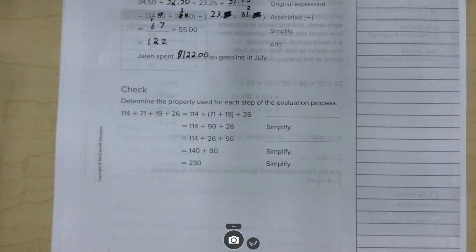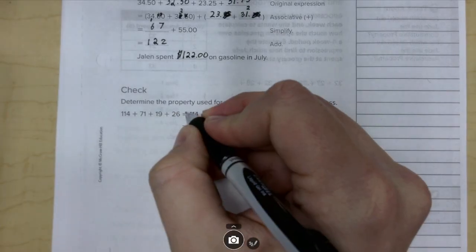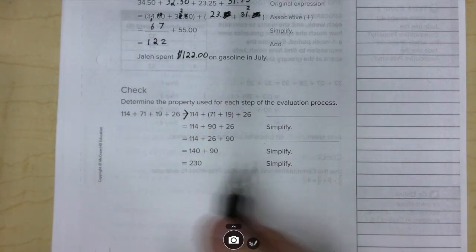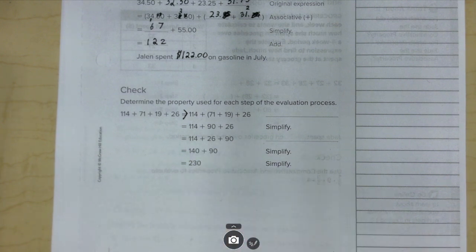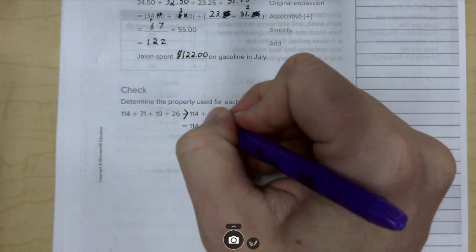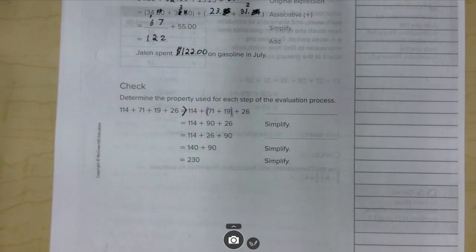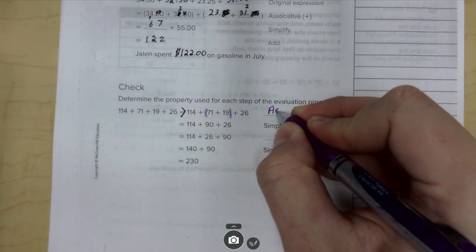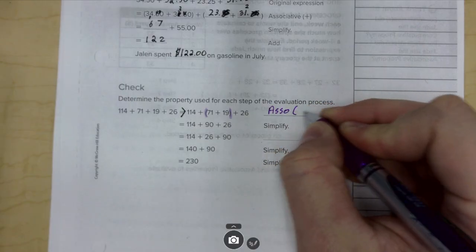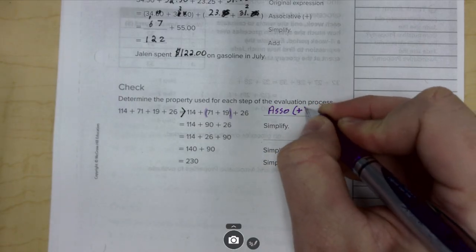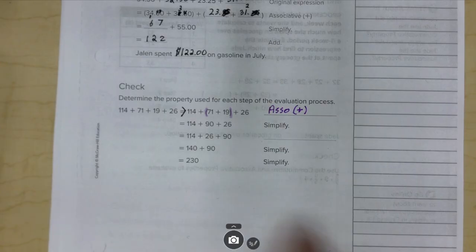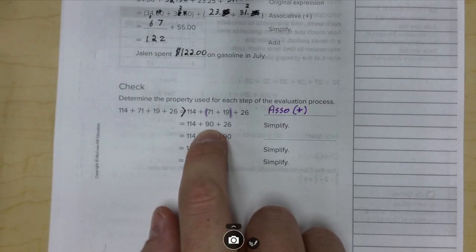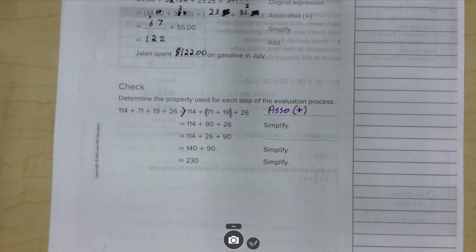Work smarter, not harder. All right, determine the property used for each step of the evaluation process. Well, let's take a look. So they started here, and let's add in our arrow. We progress to here. Ooh, what has changed? We've added parentheses. So, as up here, it says that's the associative property. So let's go ASSO and plus. Abbreviate that. Next up, we see that they combined those two to get 90. All right, so that was simplified.